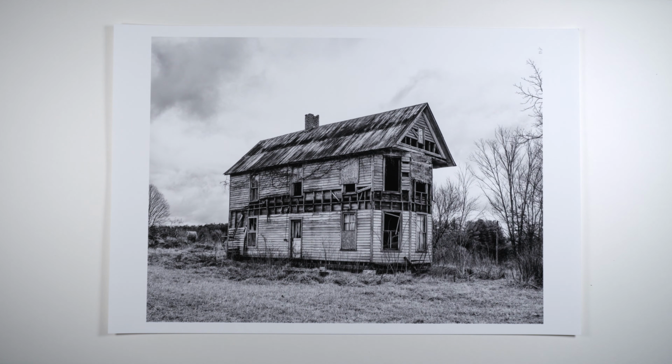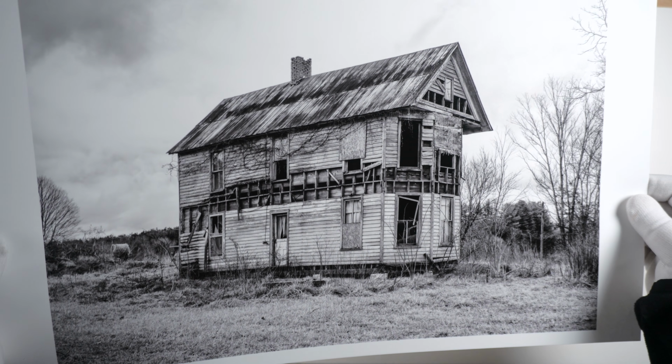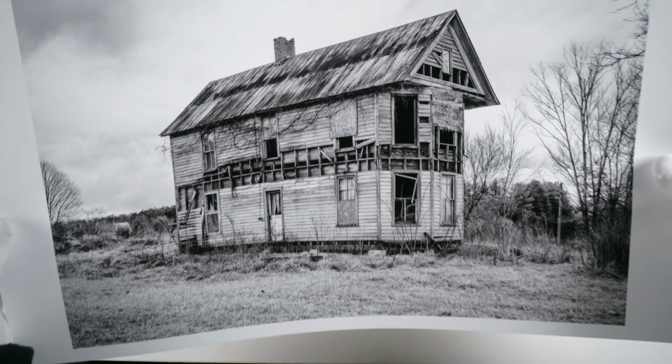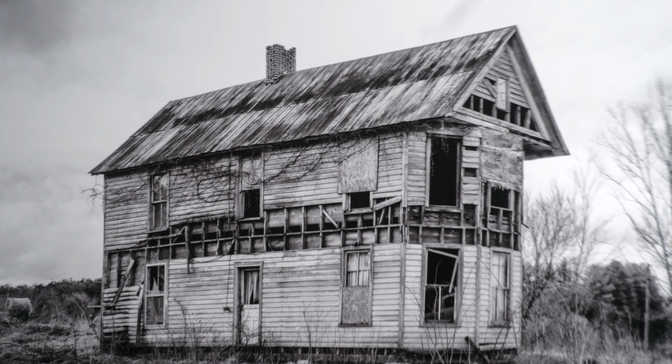Okay, y'all, there's our test print. 12 by 16 inches on Hahnemühle Photorag Breite. I'll reiterate again, it's really up to every photographer to decide how to process their images, but to me, a gray or flat photograph with low contrast and midtones that are too dark just really doesn't work.